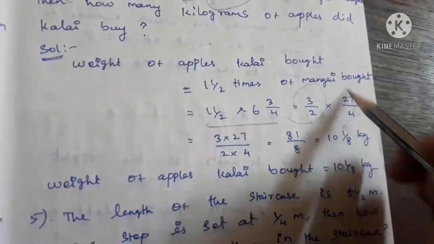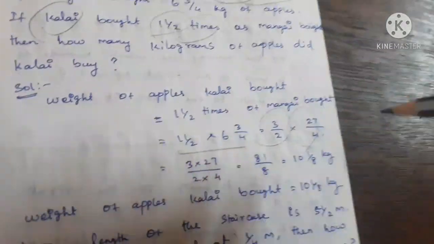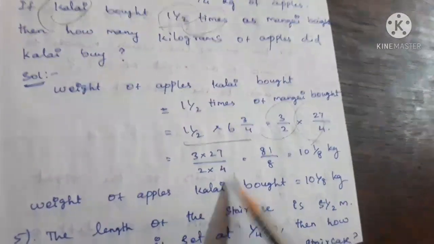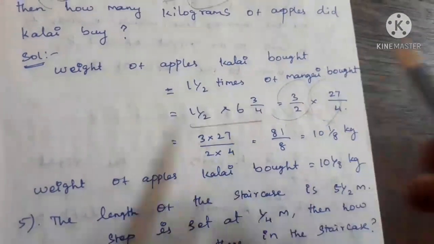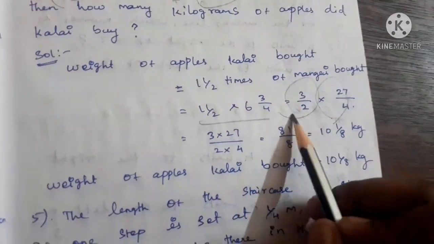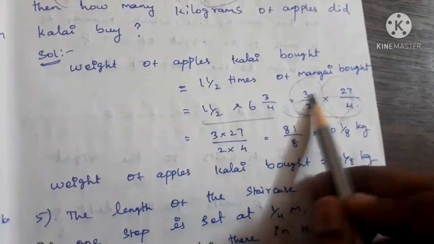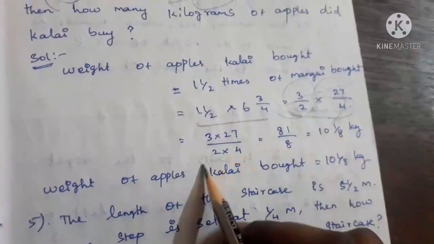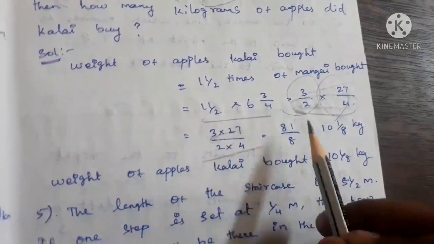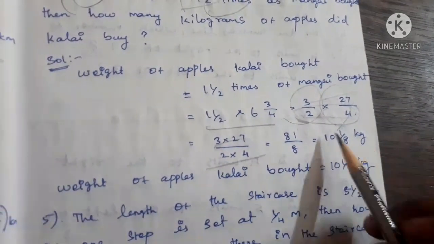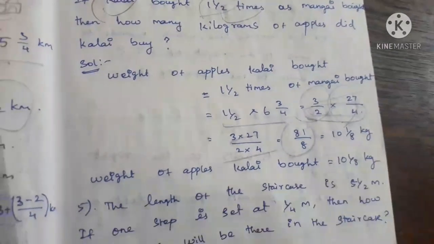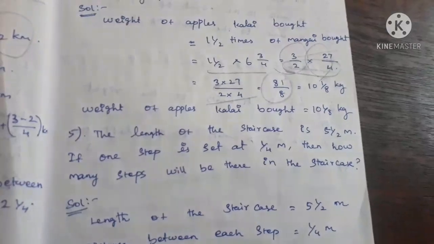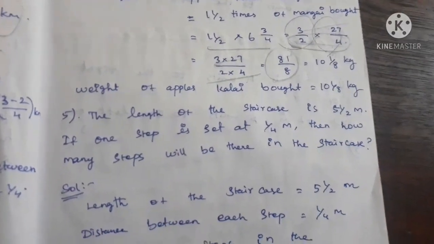First you should convert this both into improper fraction. Very good. Then what you will do? Very good. You should take LCM of it. That is, you should just multiply the numerator and denominator directly. When you multiply it, you will get 3 into 27 is 81 and 2 into 4 is 8. When you convert this into mixed fraction, you will get 10 1 by 8 kg. Weight of the apples Kalai bought is nothing but 10 1 by 8 kg.